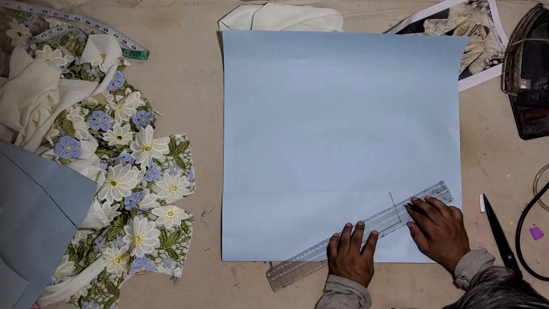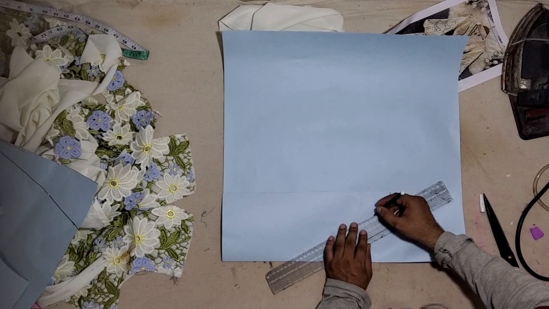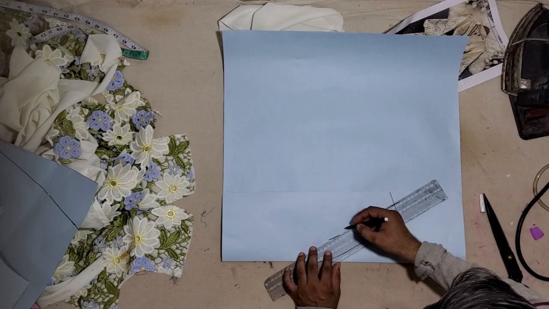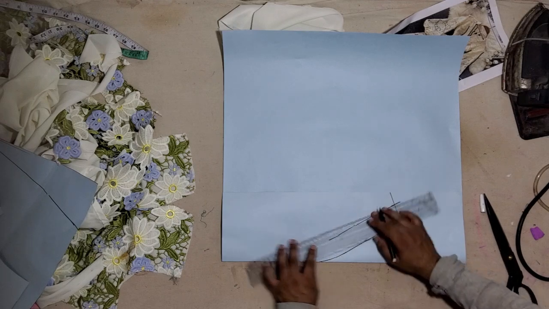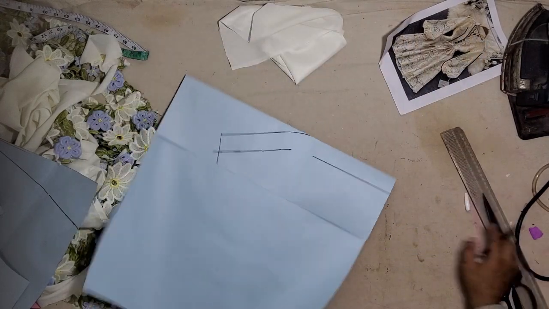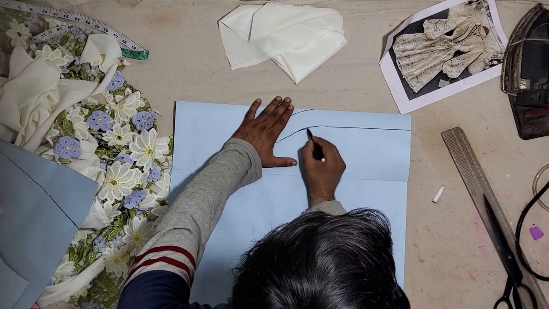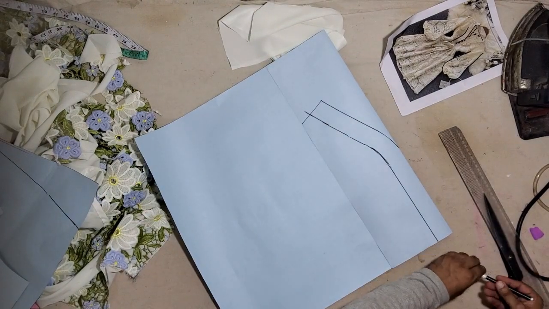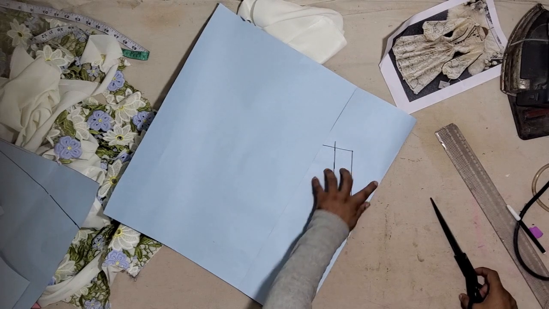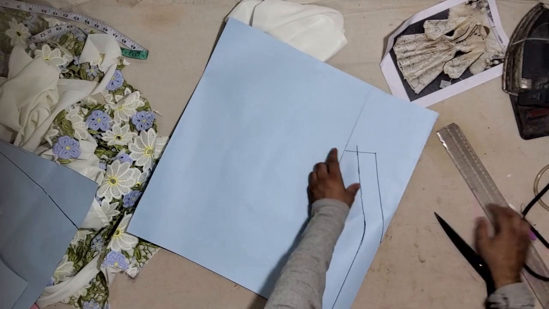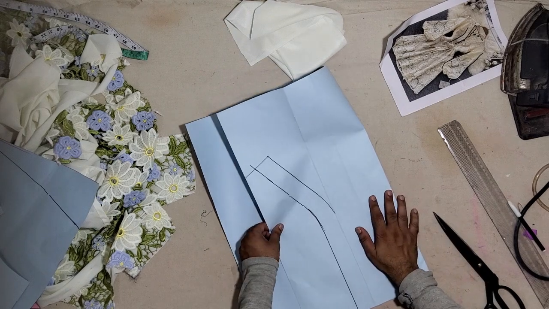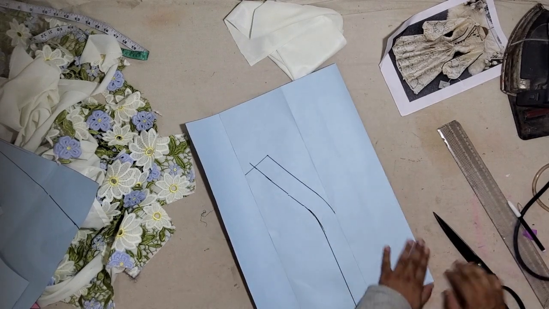This is about 1.5 inches. I am simply going to double this paper.